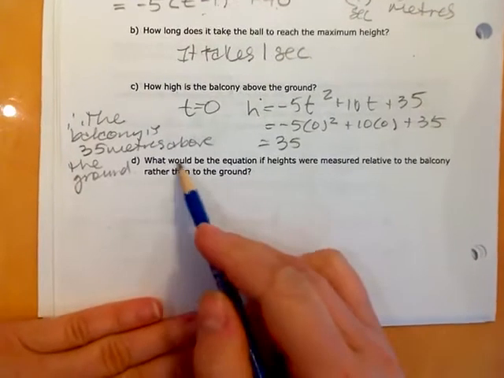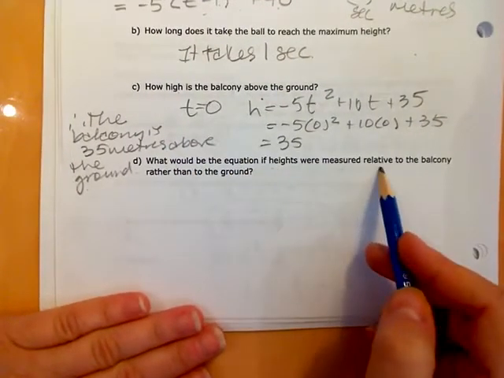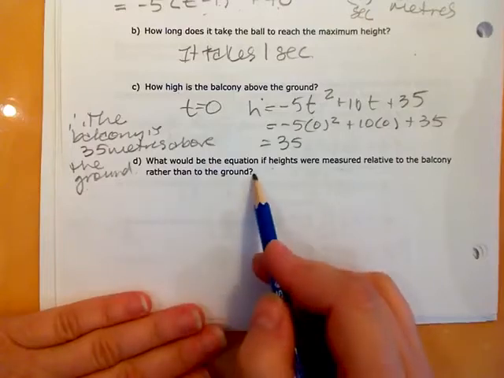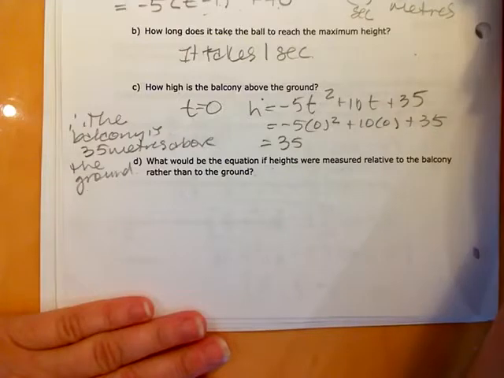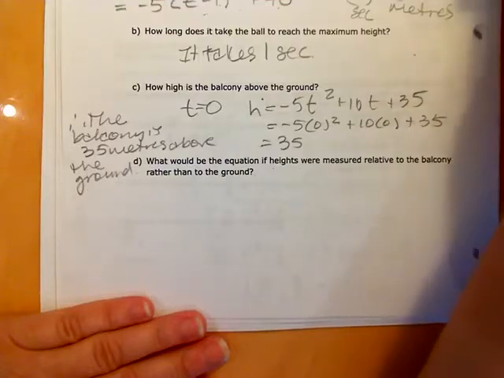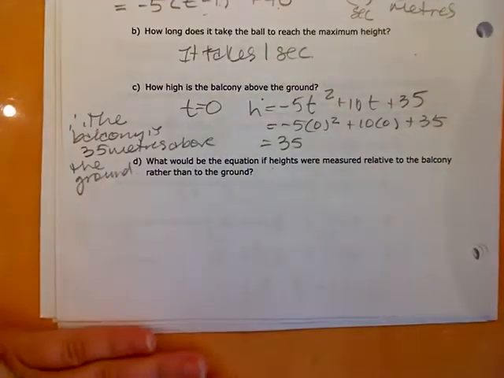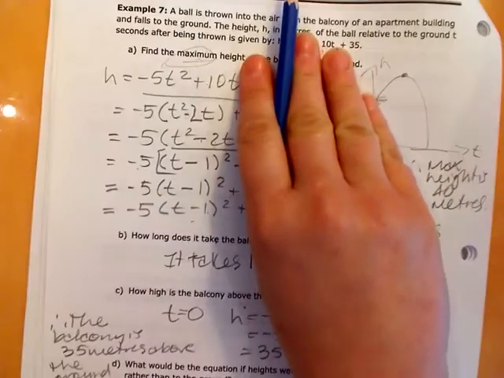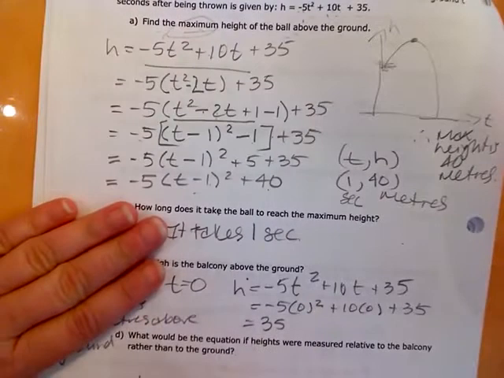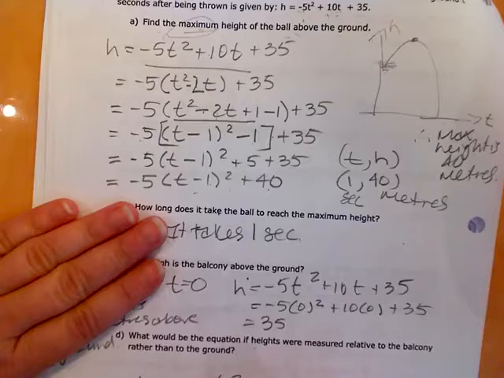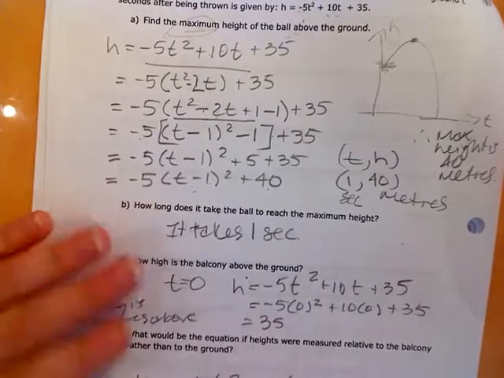What would be the equation if the heights were measured relative to the balcony rather than the ground? Well, if we had this curve and it was not starting here, but it was starting here, it would be this. There would be no plus 35. It would just be minus 5t squared plus 10t. And we're going to talk more about some of these things later because this is kind of a bigger discussion than right now. Okay, let's try this question.